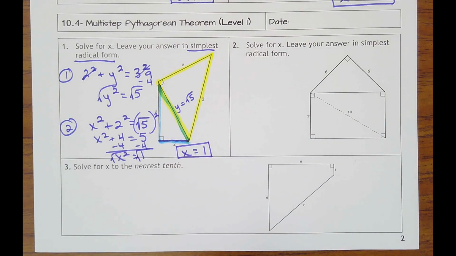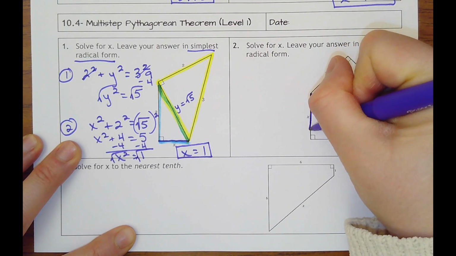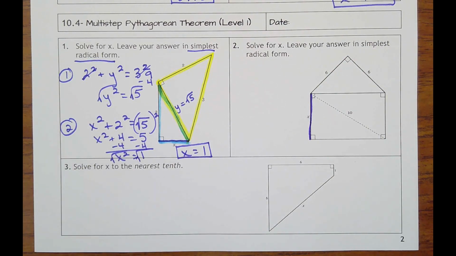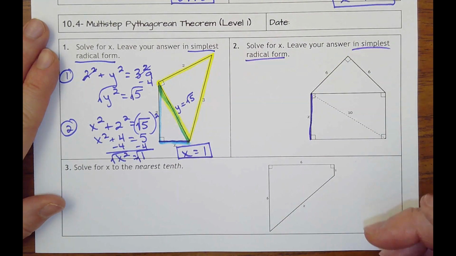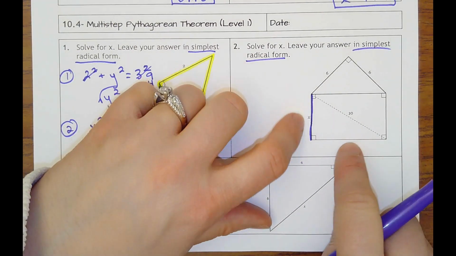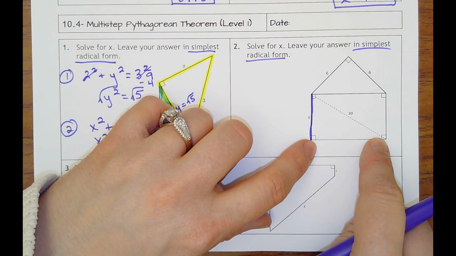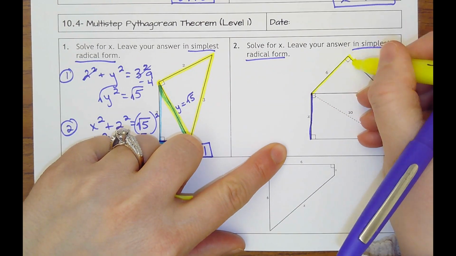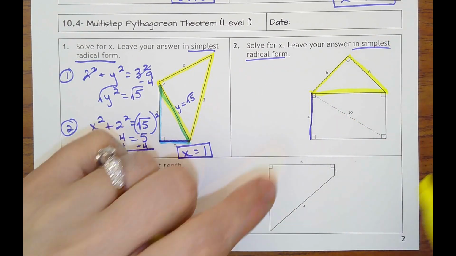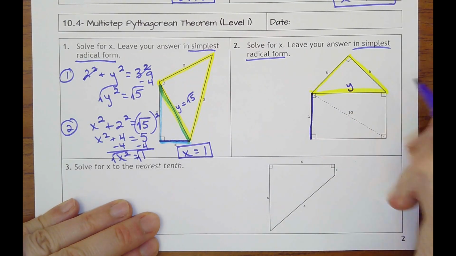Number 2 kind of looks like a house. They want us to solve for this side of the triangle, this leg. Leave your answer in simplest radical form. Okay, so again, I cannot do anything with this triangle here because all I know is a hypotenuse. I'm going to have to work with this little roof-looking piece to find this side.